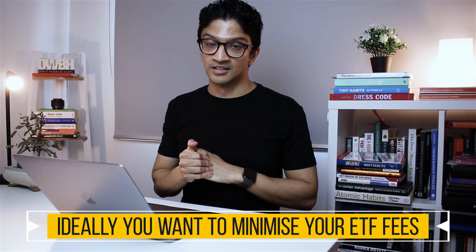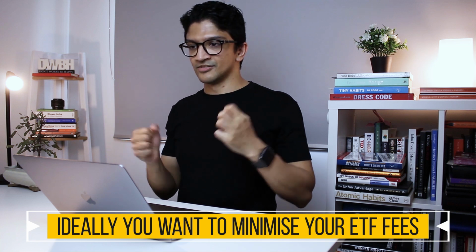So this is a case where ideally what you want to do is pay the lowest amount you can in fees. Okay, so if you're looking at two ETFs that broadly do the same thing, they broadly track the top 200 companies, just go for the one with the lower fee. It's not a case of, oh, but it's got a fee of 0.78 versus a fee of 0.2. Maybe the one with the fee of 0.78 is better.